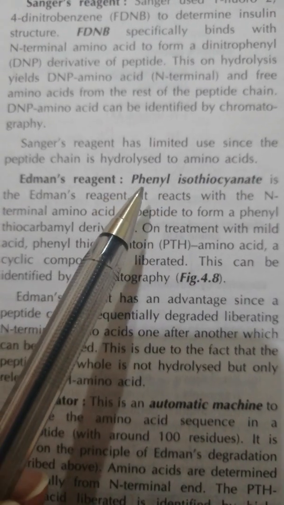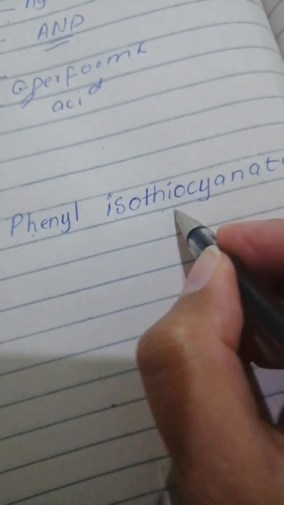So this time you need to know 2 reagents. Important, so I'll write it down for you. The first reagent is phenyl, you need to remember this. Phenyl, and iso means basically has to do with isomers and such. Phenyl isothiocyanate. This is the first reagent used in Edman's, which is basically Edman's reagent. If they ask you what is the Edman's reagent, you need to give the chemical name, which is phenyl isothiocyanate. You need not confuse this with the second reagent.